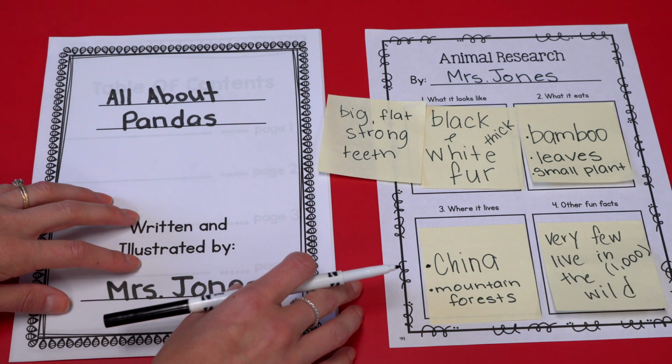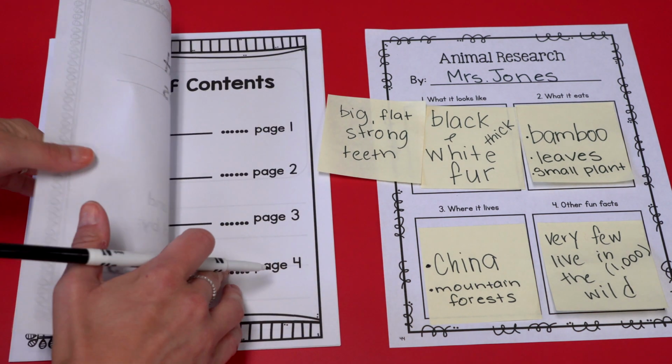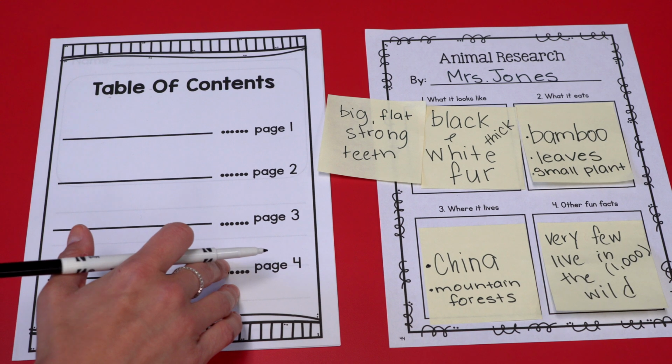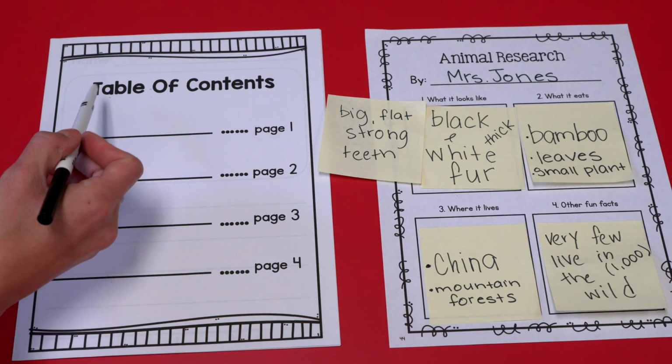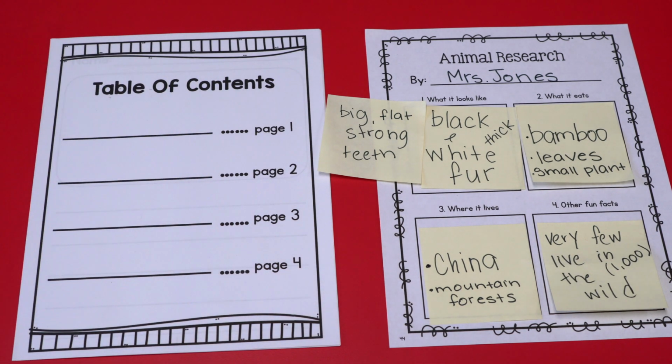So the next page in your book is going to look like this. And this is called the table of contents. The table of contents tells you what information you're going to find in the book and what page you're going to find it on. This helps you to do your research more quickly.